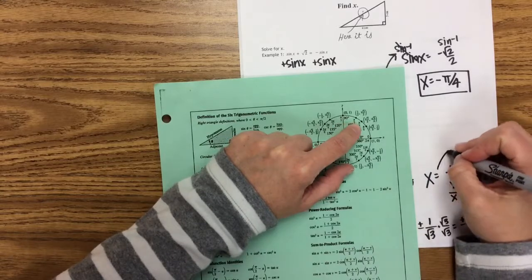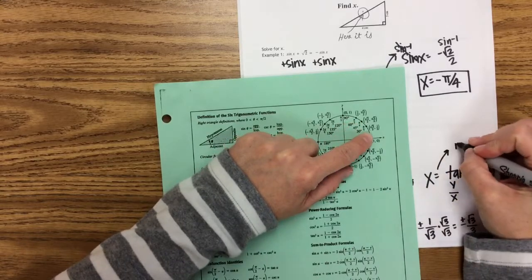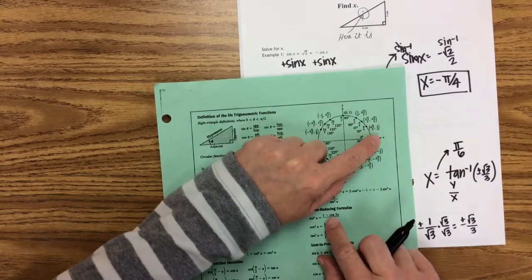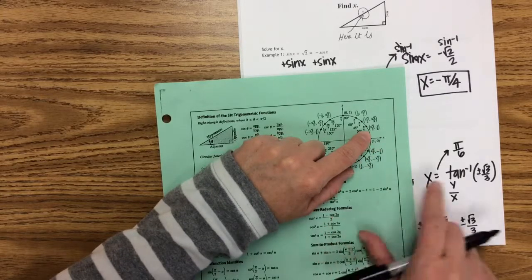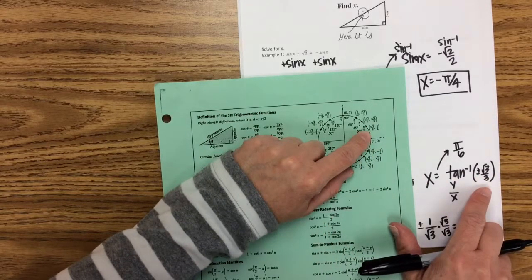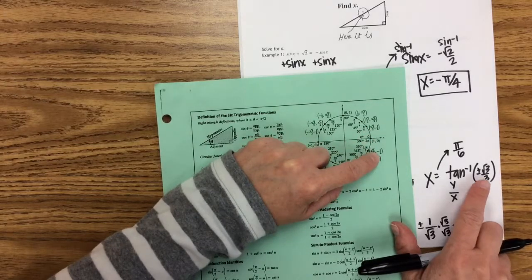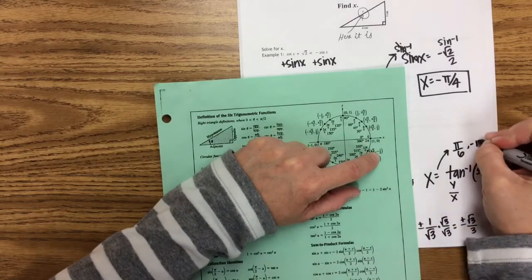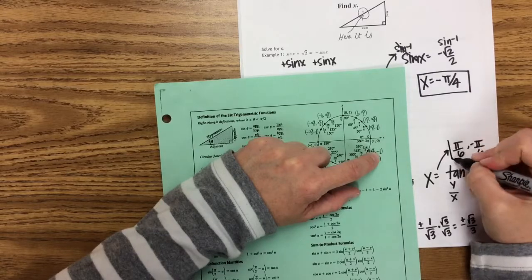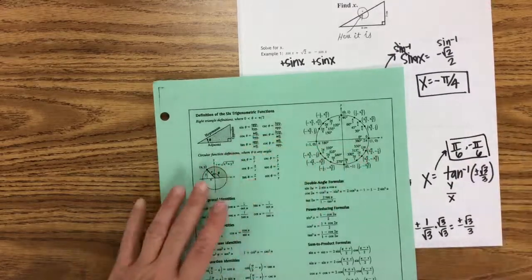And with this one, it's actually pi over 6, because when you take half divided by square root of 3 over 2, it simplifies to be this. This is the same ordered pair, but one of them's a negative, so we would get a negative answer. So my answer is pi over 6 and negative pi over 6.